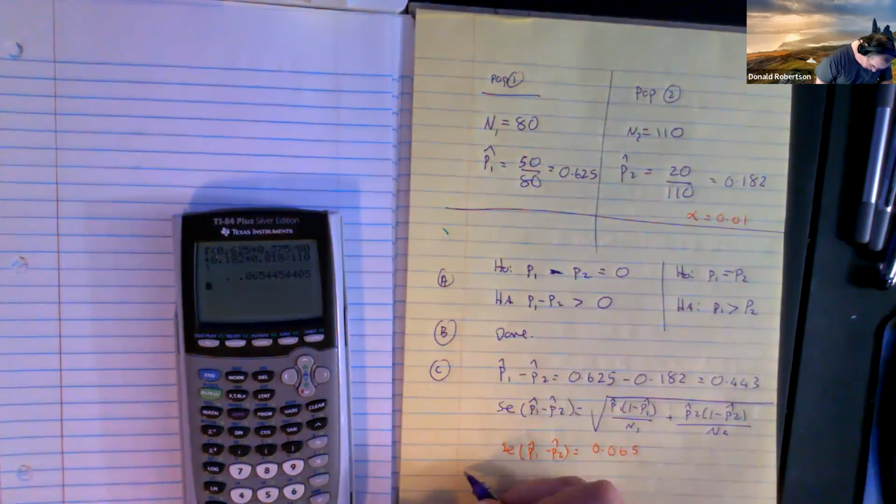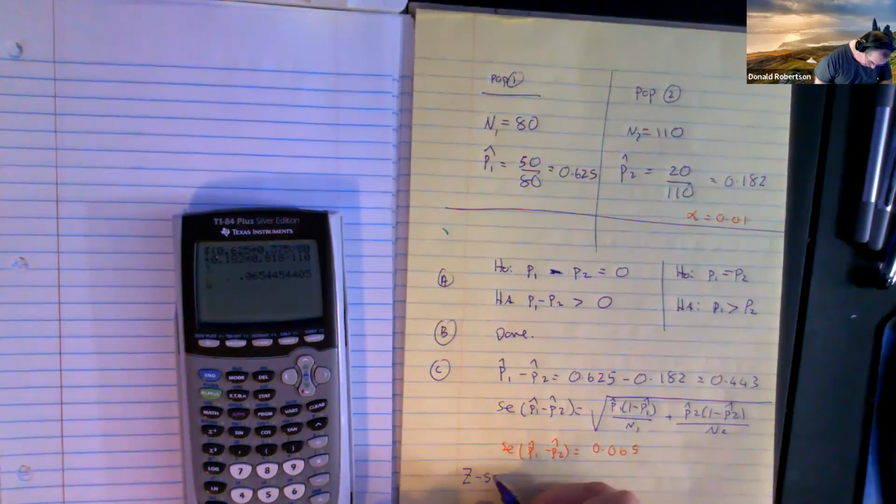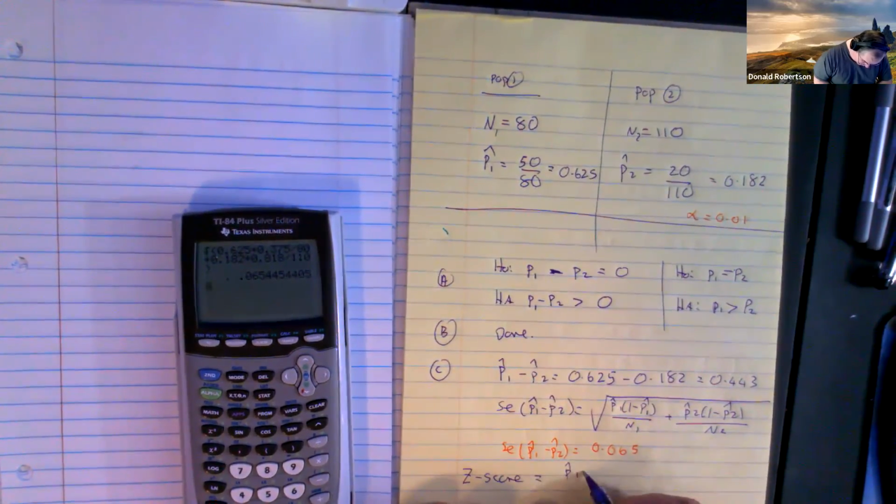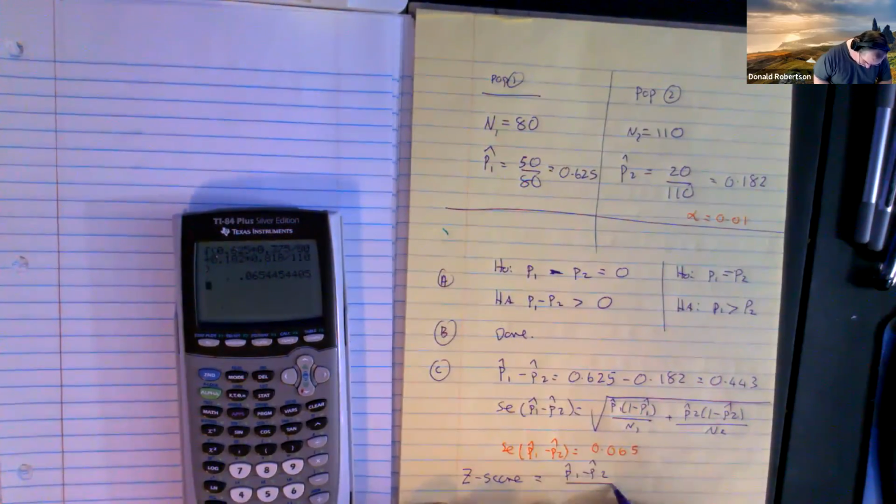So our Z-score, called the test statistic, is the difference in the proportions divided by the standard error.